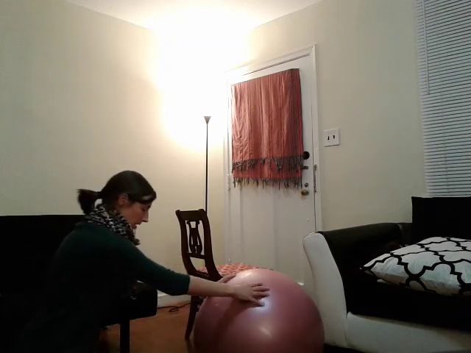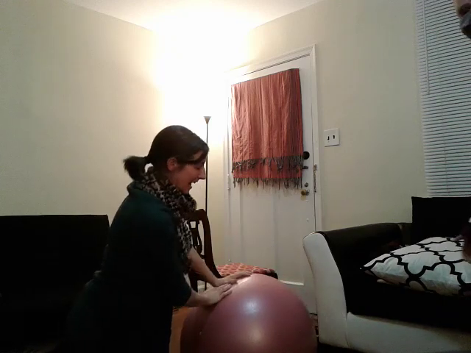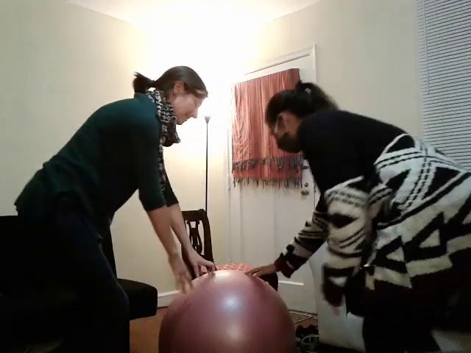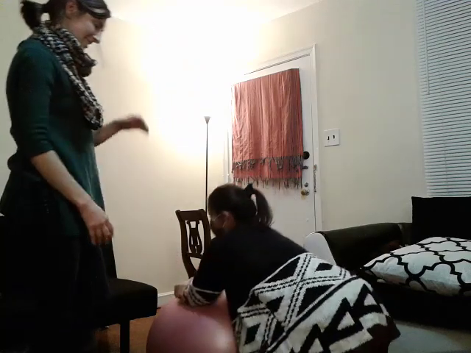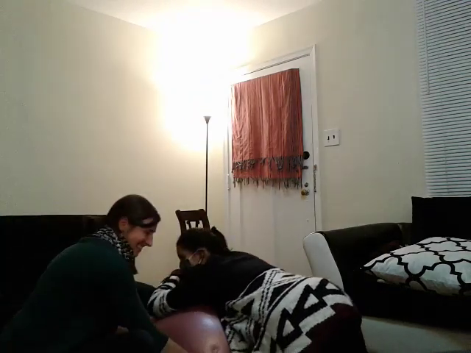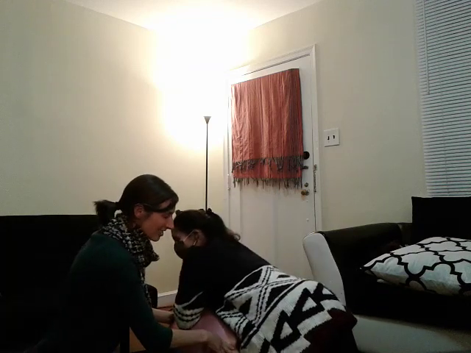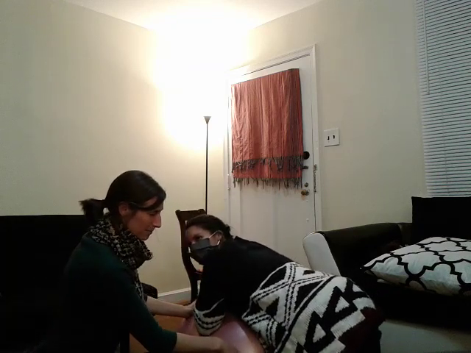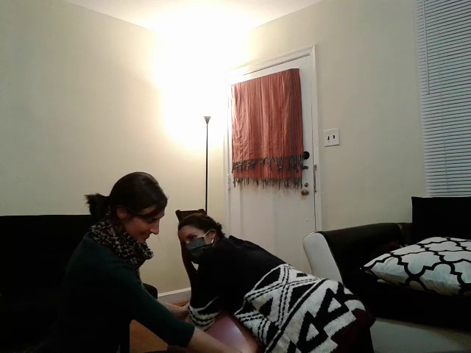So now try getting on the floor here and leaning over the birth ball like this. And just let your belly hang. Am I not doing it right? You just kind of have less space, maybe be a little bit less ladylike.